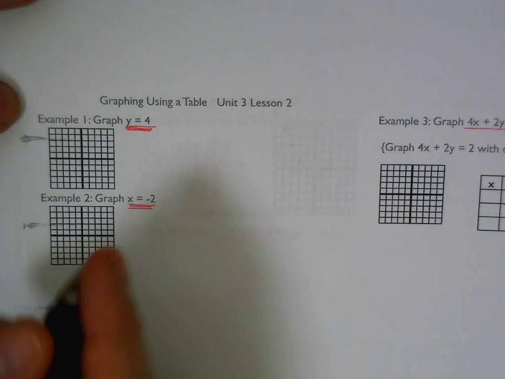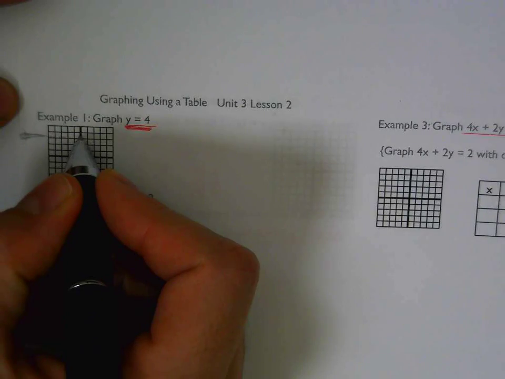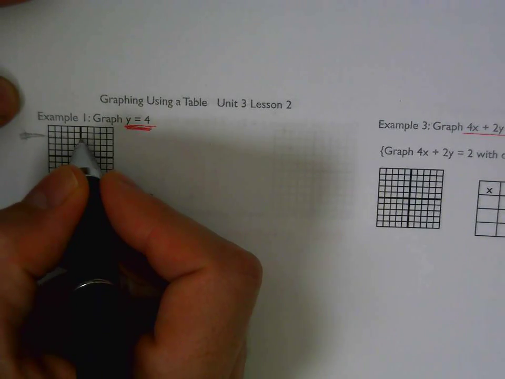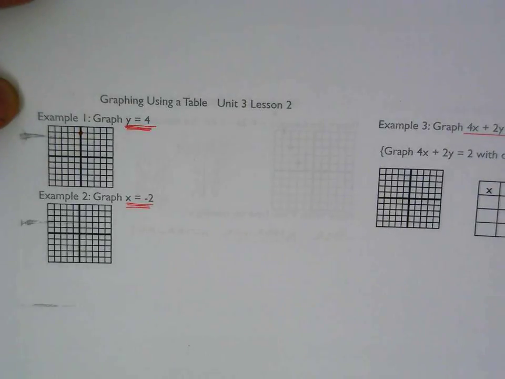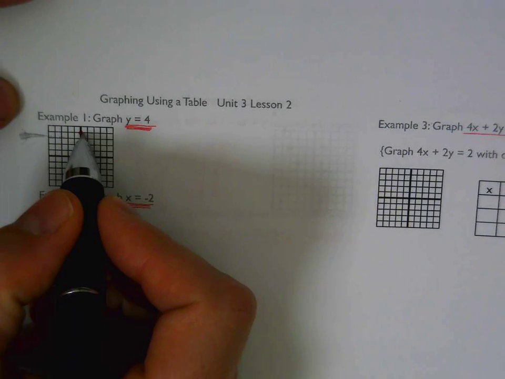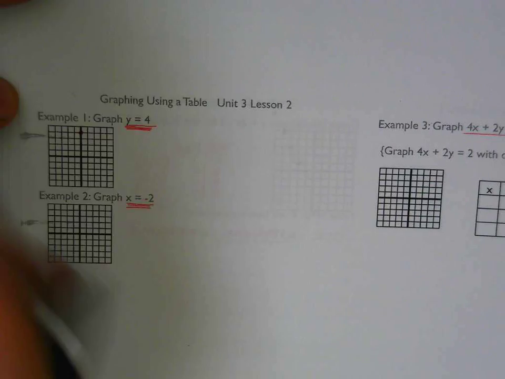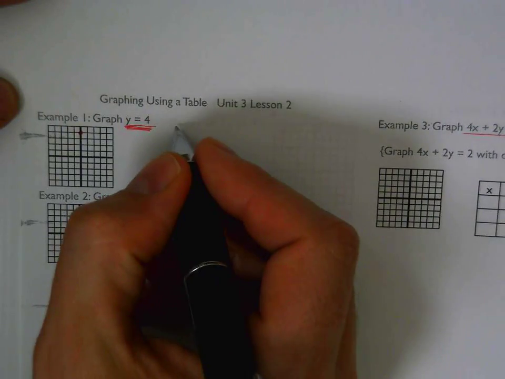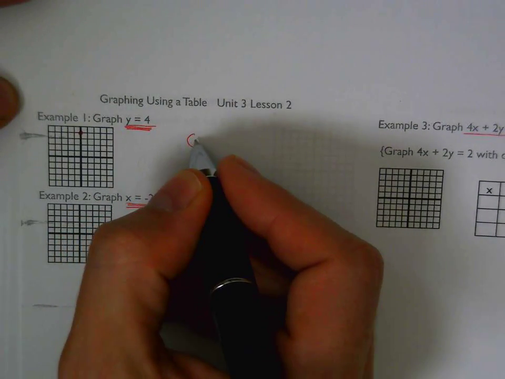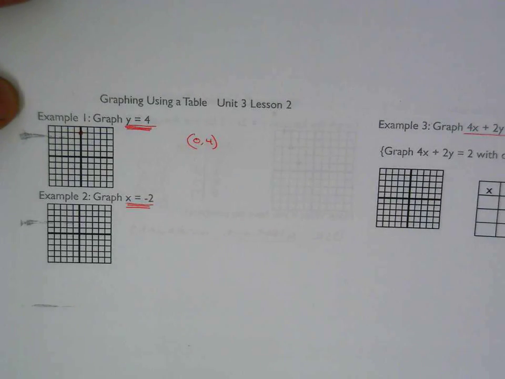The common mistake that I see is that students will just say, all right, y equals 4, and graph a little dot at y equals 4. I can understand why you would make that mistake, but this dot right here is not y equals 4. That dot is actually (0, 4), so don't do that. That's not the right thing.